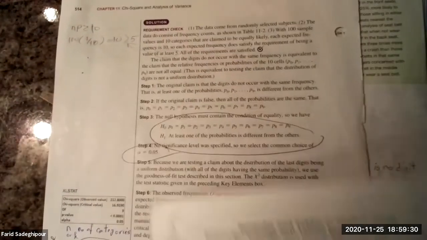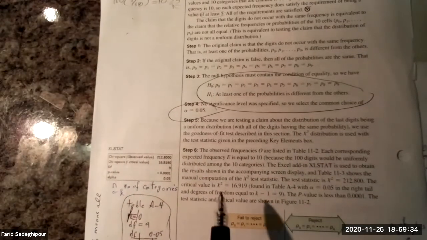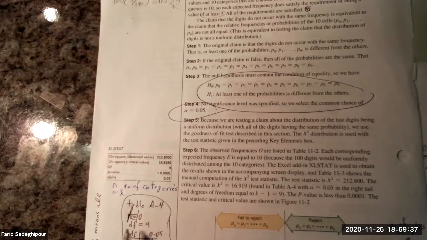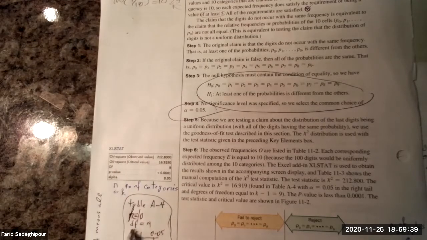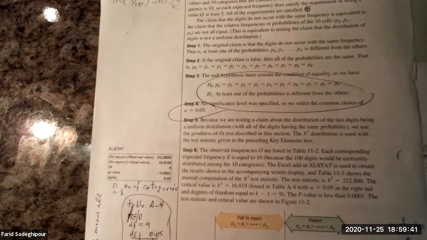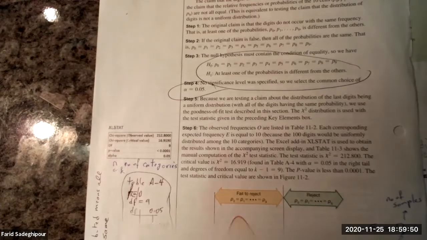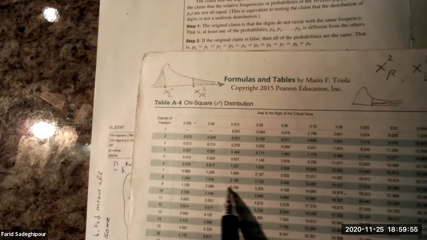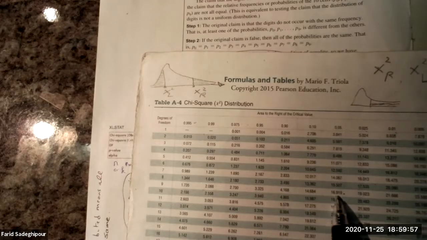In this example, we have 10 categories, so K was 10 and DF is K minus 1, which is 9. So DF is 9 and alpha is 0.05. You get the number 16.91. So this is what you have on the graph.